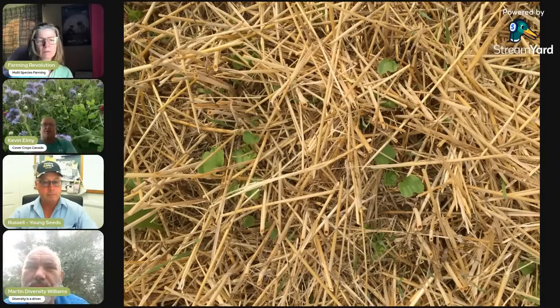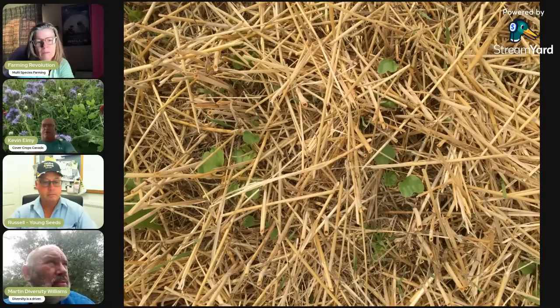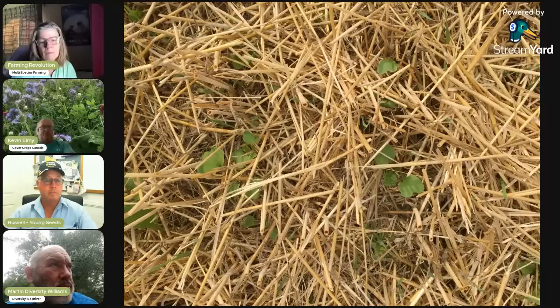But the key is seeding those small seeds. Having volunteer crops growing, like the canola, the linseed, whatever, having it germinate in our fall and then get winter killed, that's a cheap, free cover crop.